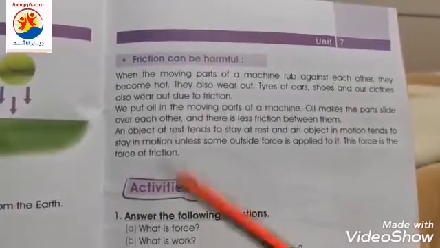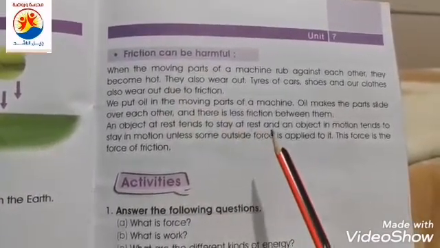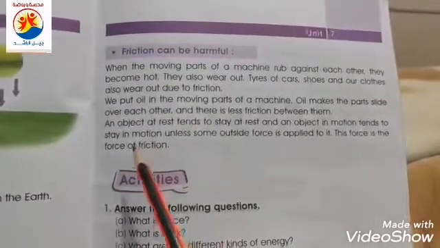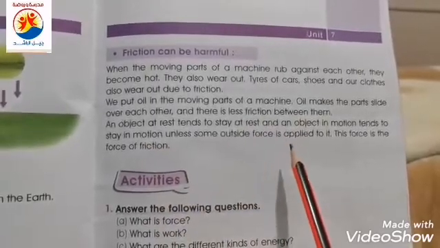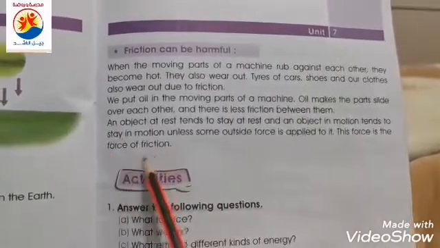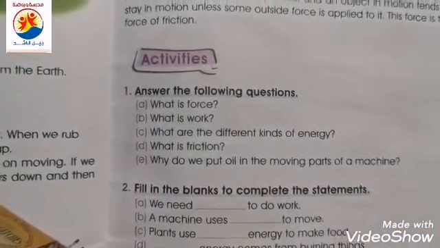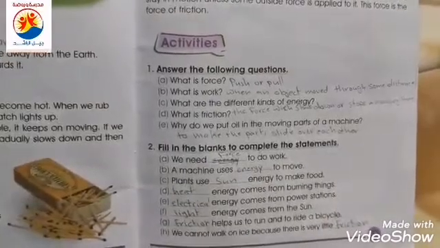An object at rest tends to stay at rest, and an object in motion tends to stay in motion unless some outside force is applied to it. This force is the force of friction. Okay, now let's do the activities together.